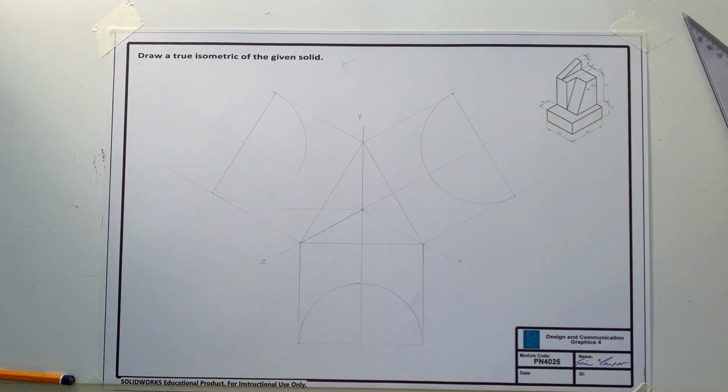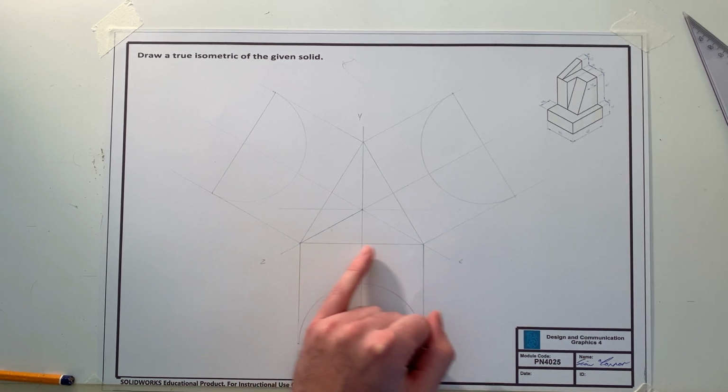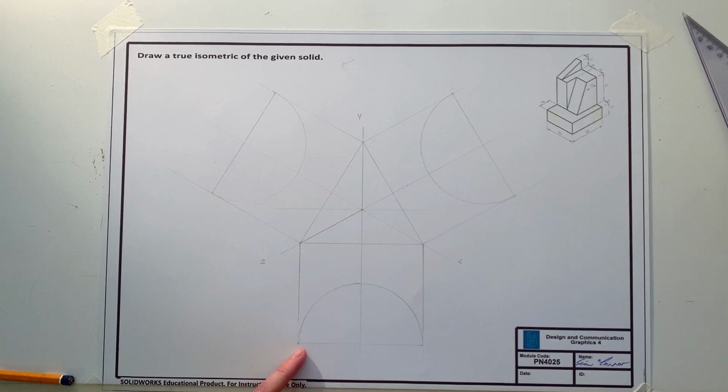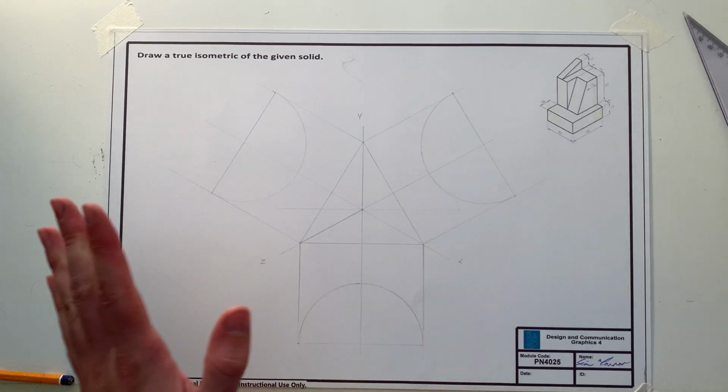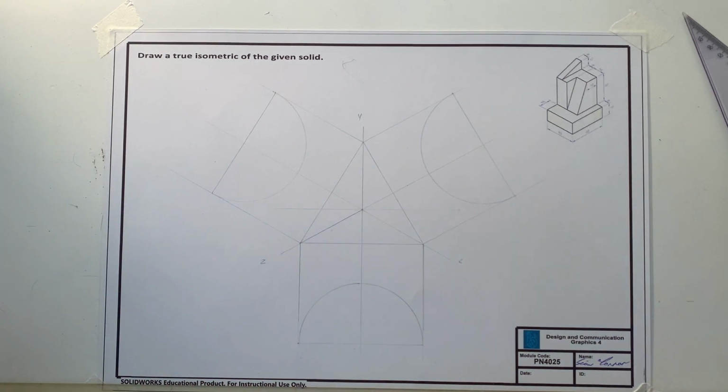Like so. Now you can see that here it's just the tiniest bit off to the right. That's just a small bit of inaccuracy when I was dropping down one of these lines. I wouldn't worry about it. If it's as small as that, it won't throw you off.